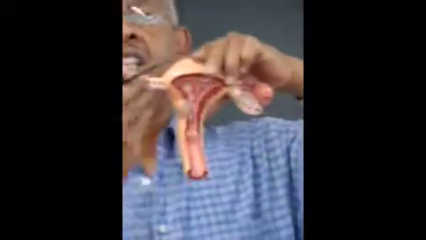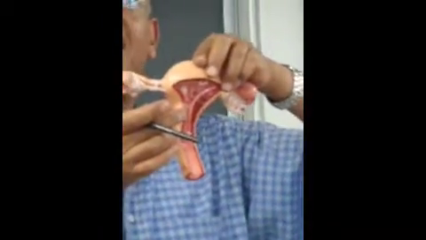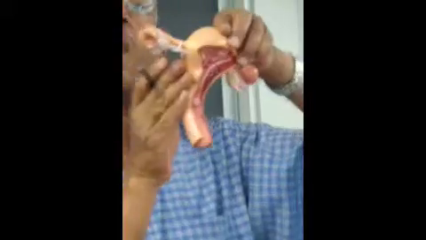Let's go for layer. In the middle, the layer in the middle is the endometrium. The one after it is the myometrium, and the one outside is the perimetrium. Okay? Good. Okay. Renal capsule.